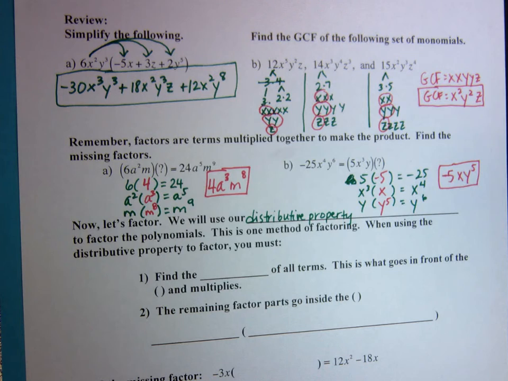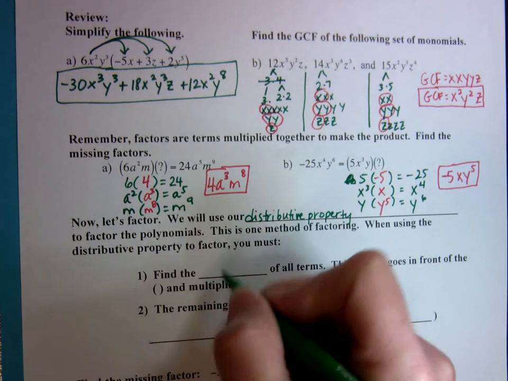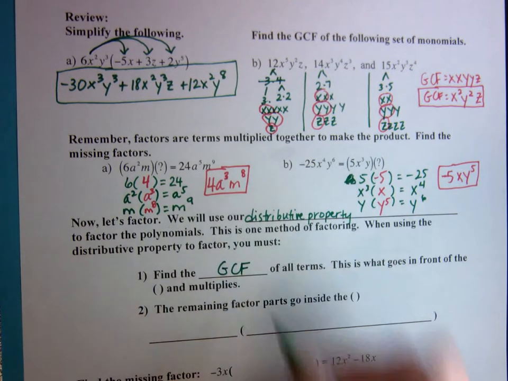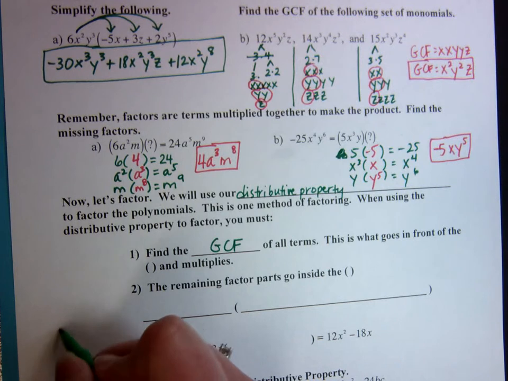When using the distributive property to factor, here are the steps you must follow. Find the greatest common factor of all the terms first, and this will be what goes in the front of the parentheses and what multiplies. Number 2 says the remaining factor parts go inside the parentheses. So this is how your answer will look.